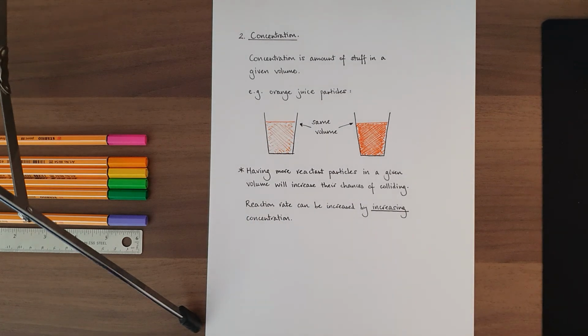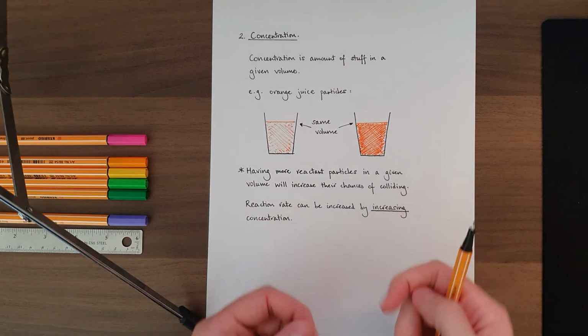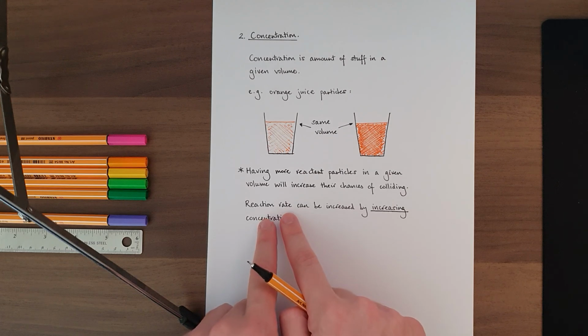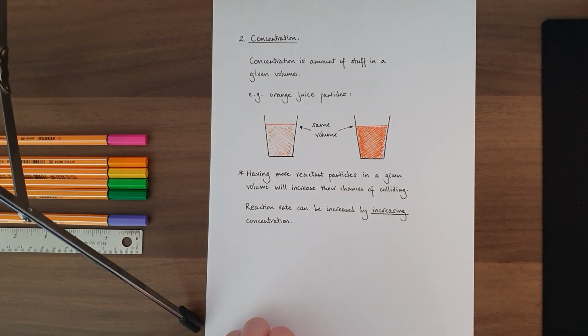Okay? So having more reactant particles in a given volume, of course, will mean that they're going to bump into each other much more often because there's just so much more of them within the one space. Okay? So if they're going to collide more, thinking back to the previous video, that's exactly what makes a reaction successful, the fact that there are more collisions. And if there's more chances of colliding, the reaction rate will increase. So, by increasing concentration, we can increase the rate of a chemical reaction.